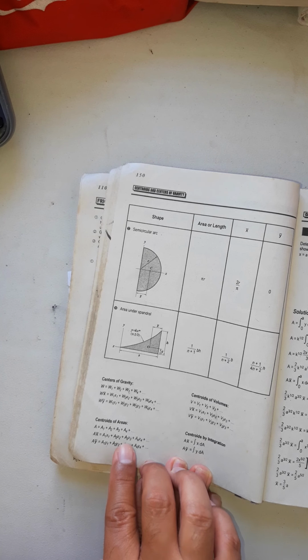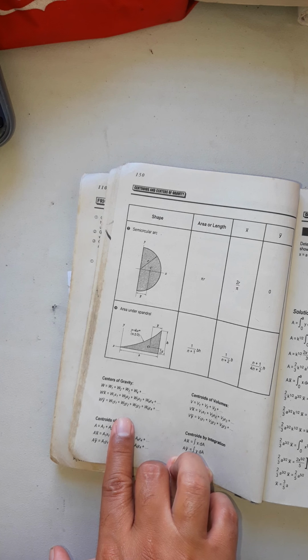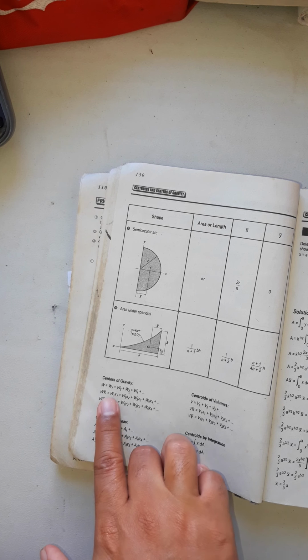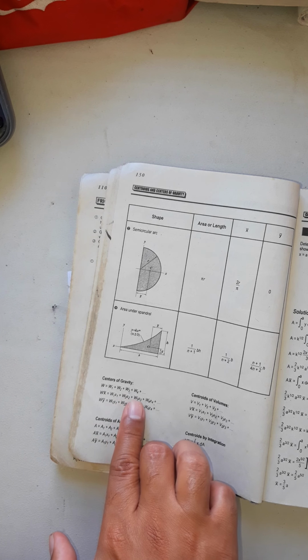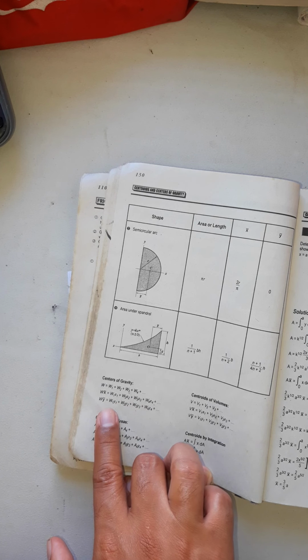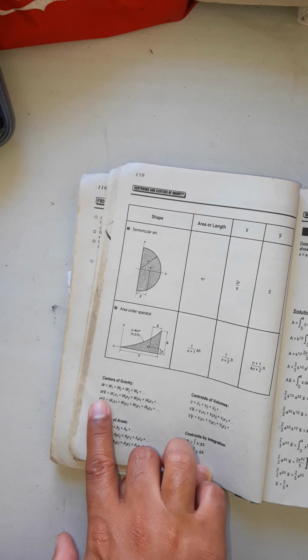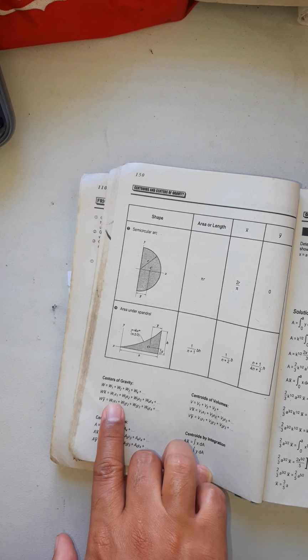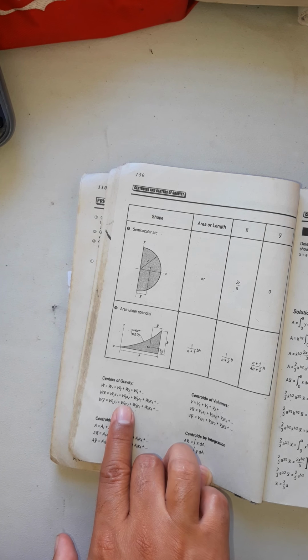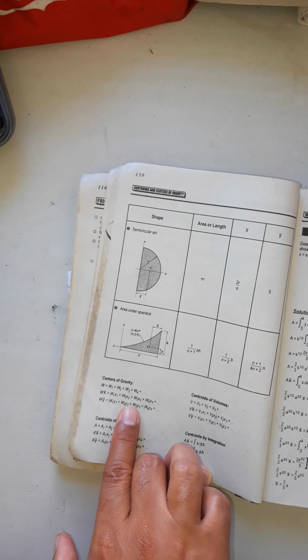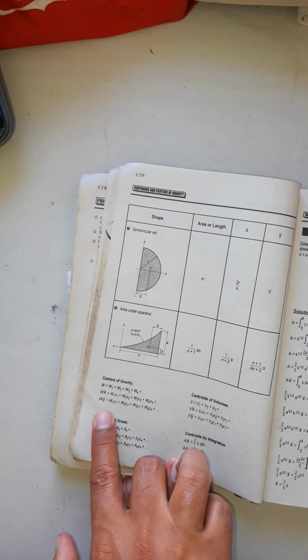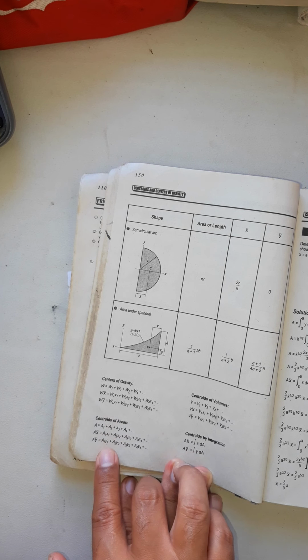Then we have the center of gravity. The total weight is equal to weight 1 plus weight 2. To get bar x and bar y, there corresponds the total weight times bar x equal to weight 1 and its corresponding centroid x1, plus weight 2 times its corresponding centroid x2, and so on, together with bar y.